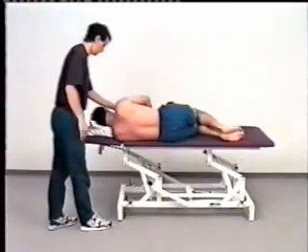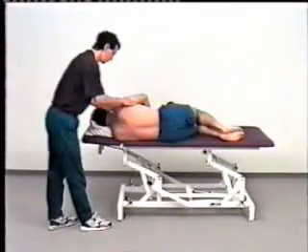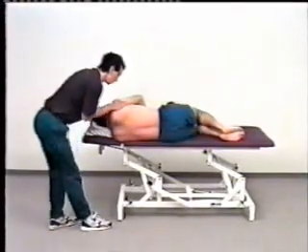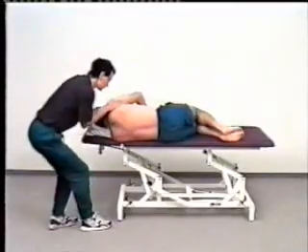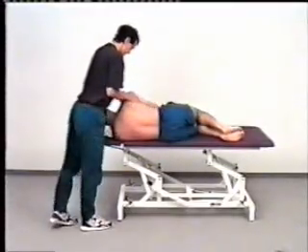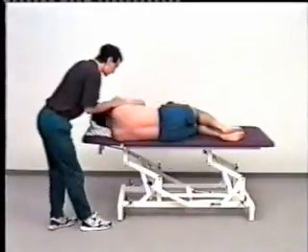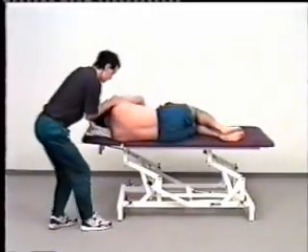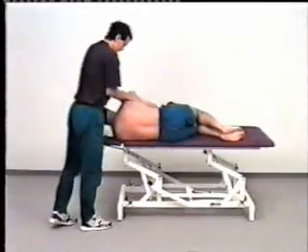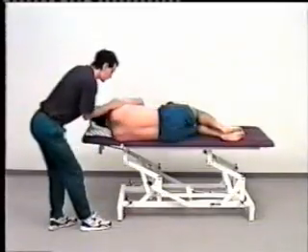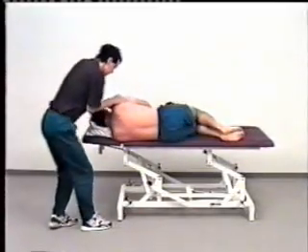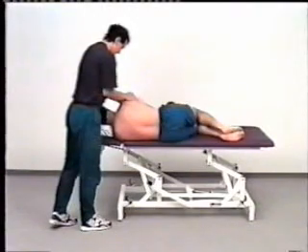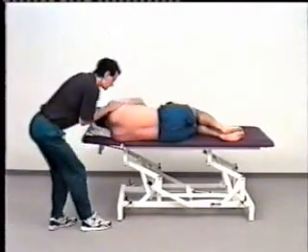Body mechanics. Okay. And pull down your shoulder. The therapist starts from a slight squatting position and adapts himself to the scapular movement by weight shifting. The lower arms of the therapist are always pointing in the direction of the scapular movement.